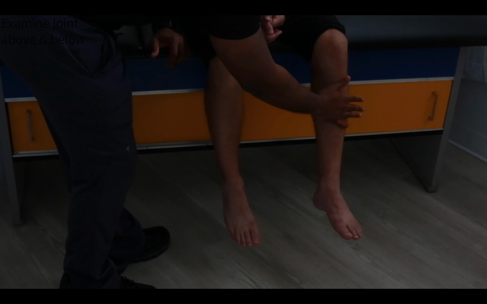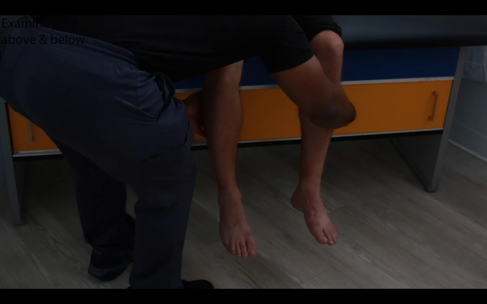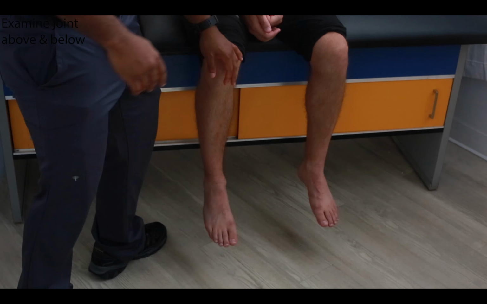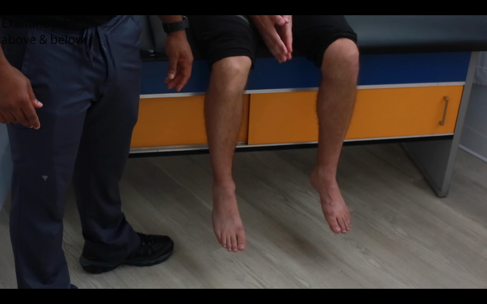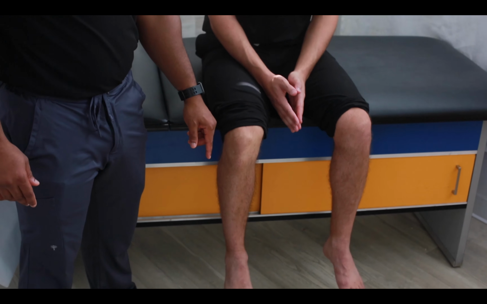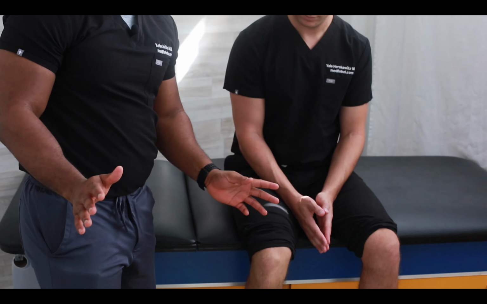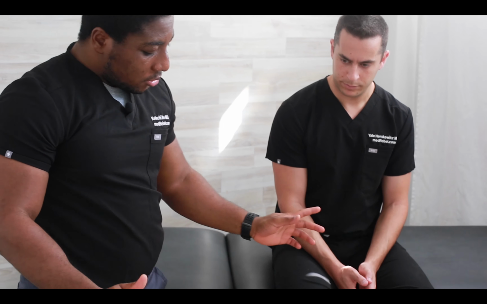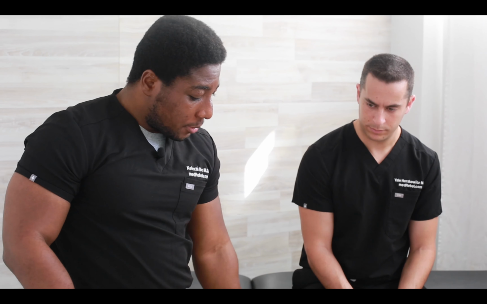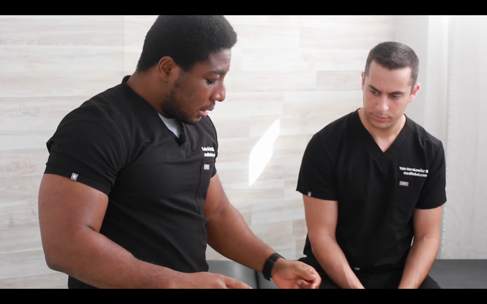Okay. Kick against. Now, pull. Yes. 5 out of 5 muscle strength on both sides. So, the range of motion is done. Joint above. Okay. I'm also going to look at the phalanges as well. And we've done the muscle strength.